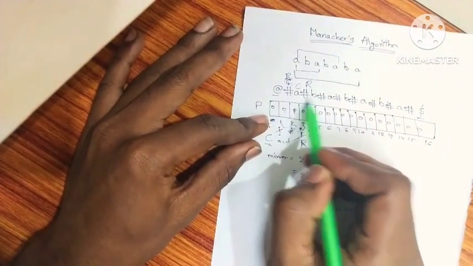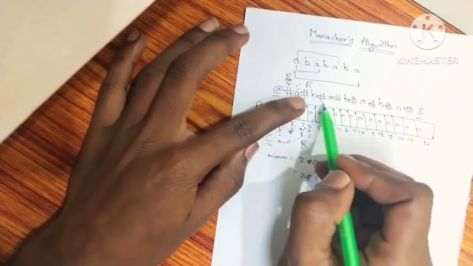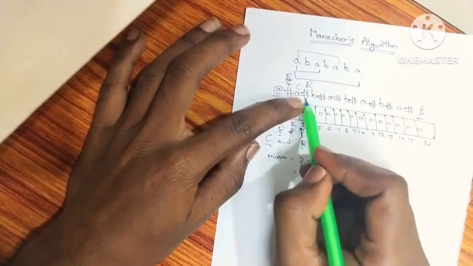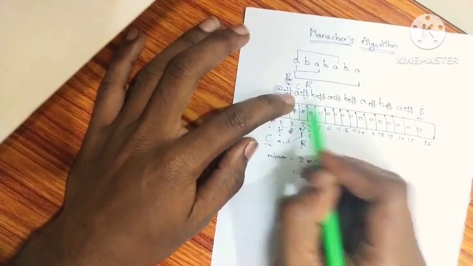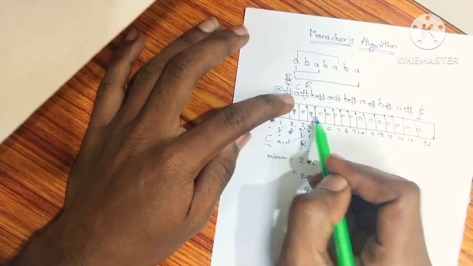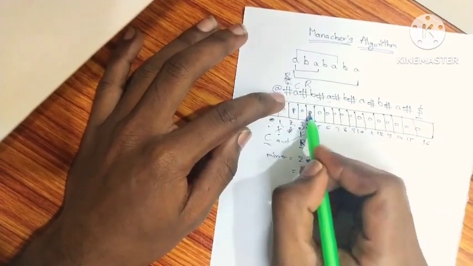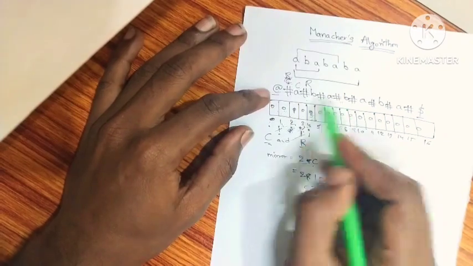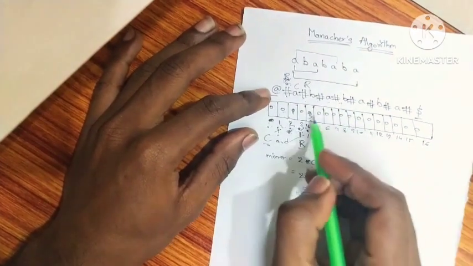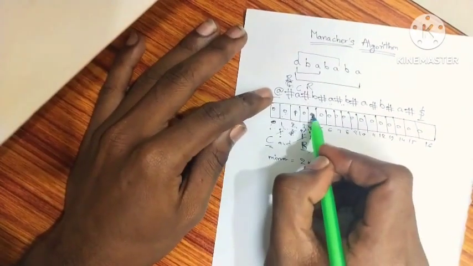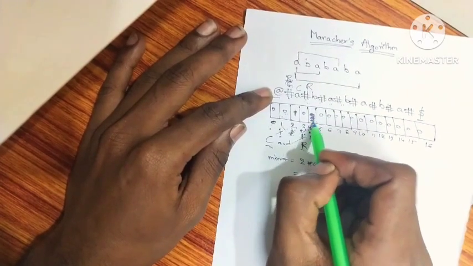The left and right characters are the same, so increase it by 1. Again keep on checking. Here A and A are also the same, so increase to 2, then again to 3. After checking, the characters on the left and right are not the same, so it stops here. Now the expansion length at this index is 3.